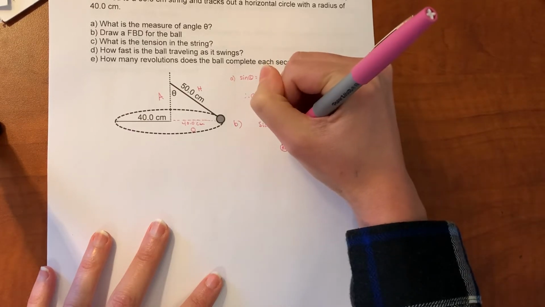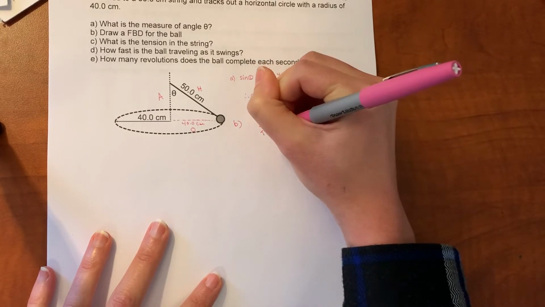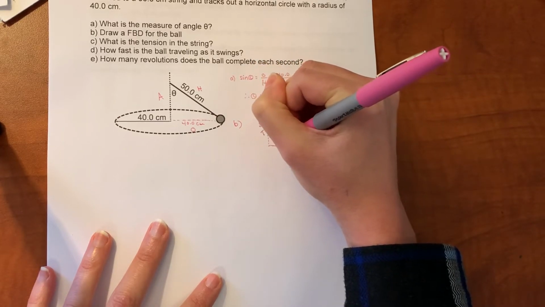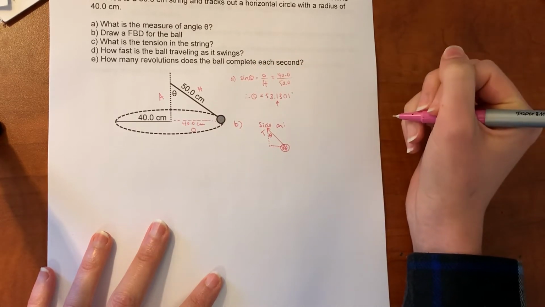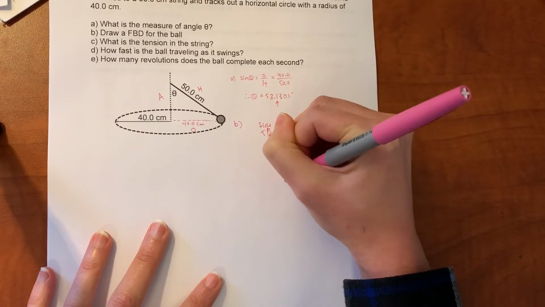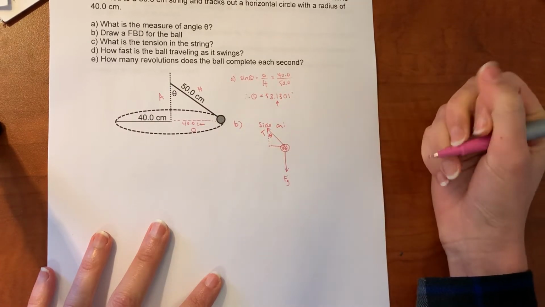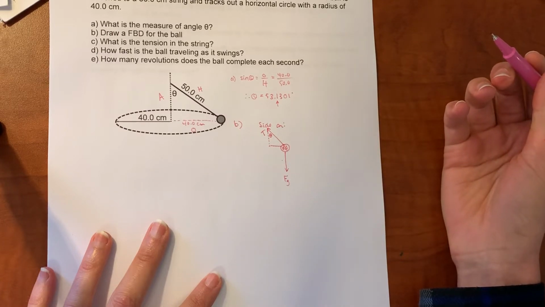The ball is experiencing a tension force in this direction, and we've already actually figured out this angle theta. That angle was 53.1 degrees. And the ball's also experiencing a downward force due to gravity. However, gravity is not contributing to the uniform circular motion.